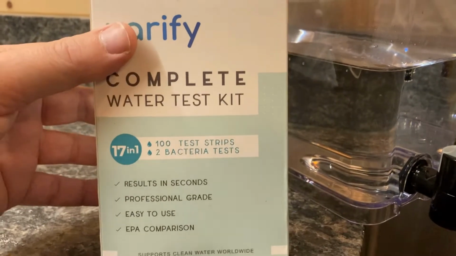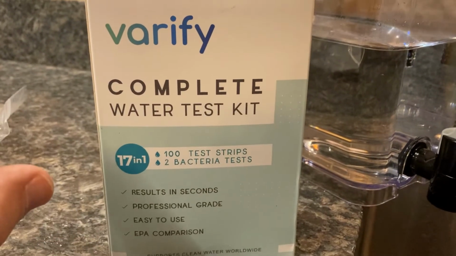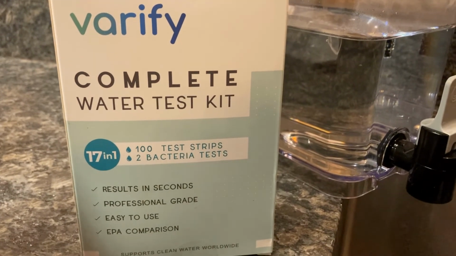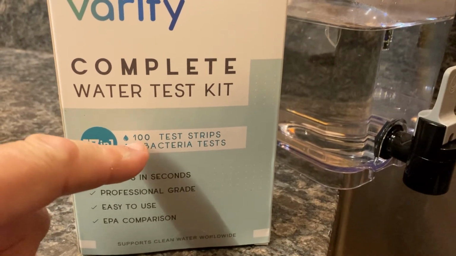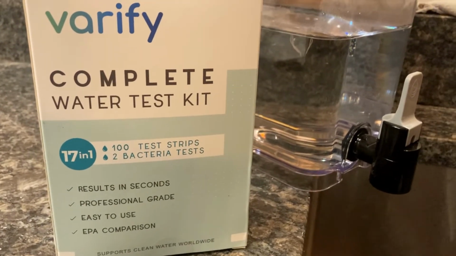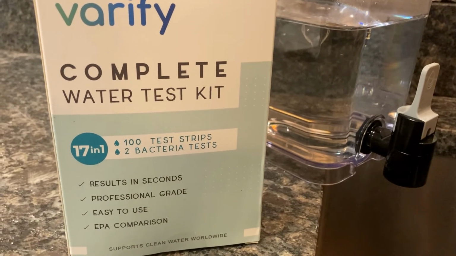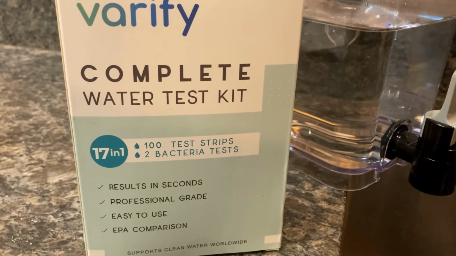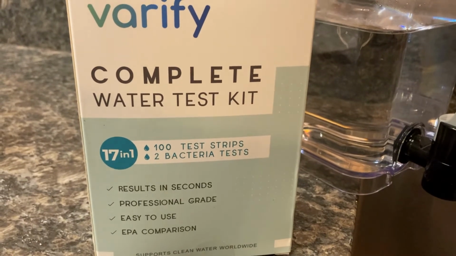Now, here on the left, this is the kit that I use to test the water. You'll notice here it says 2 bacteria tests. So I like to occasionally test for bacteria. My bacteria is effectively 0 according to the test results. And it shows here on the box that it has 100 test strips. Now those 100 test strips are stored in 4 separate packets. And the problem with the system that I've found is that once you open a packet, over time, you effectively contaminate the other strips by the air that's inside of your home.